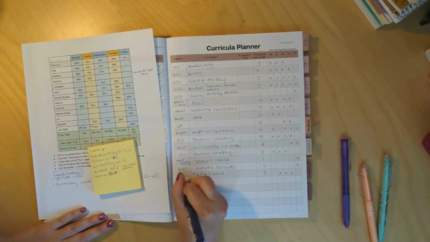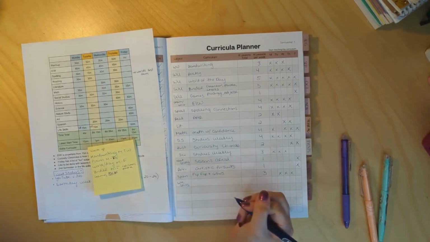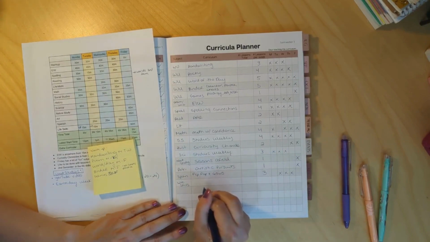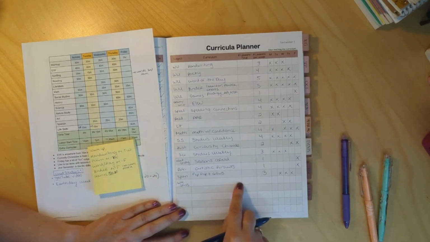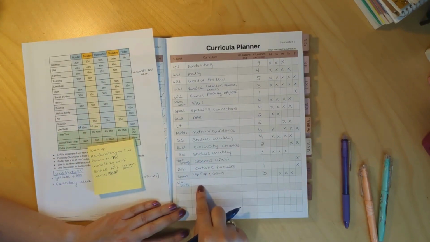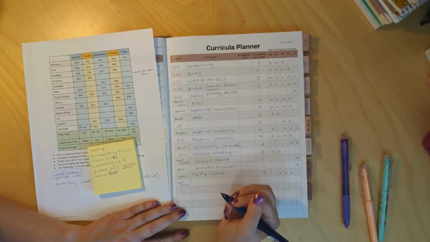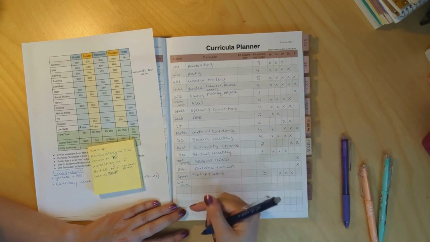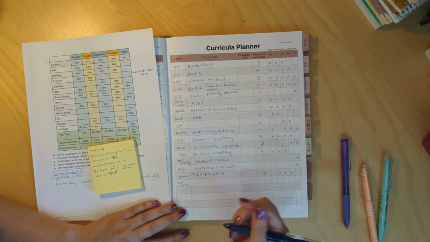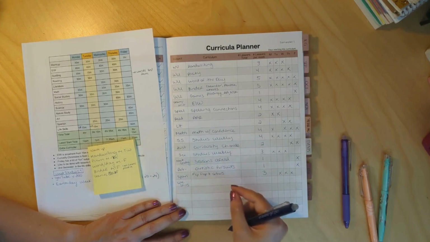Then life skills. So I have this all lumped together in here, but I think I'm going to break it up in here. So for life skills, this is a variety of curriculums. I'm trying to think if I can think of them all off the top of my head. It's like health, growth mindset, life skills book, cooking, just anything that kind of falls into life skills.